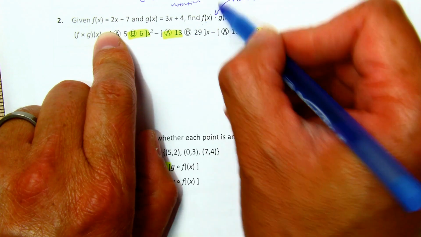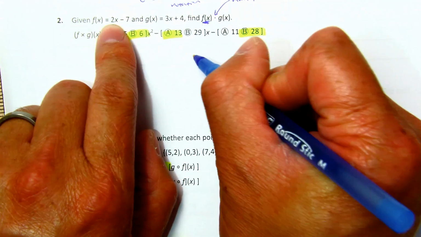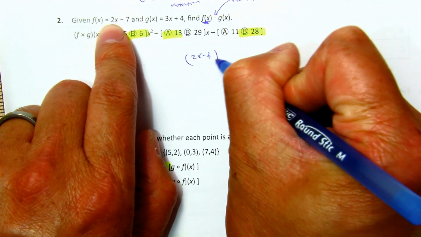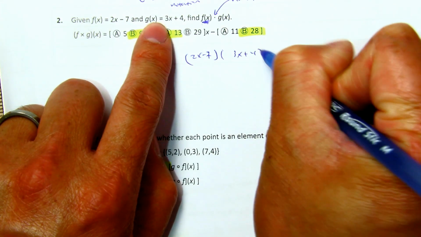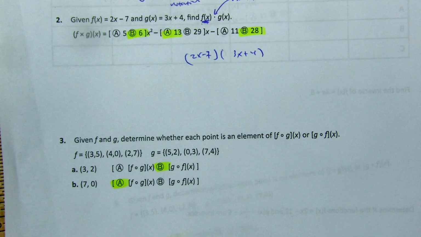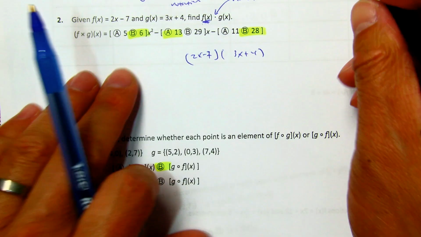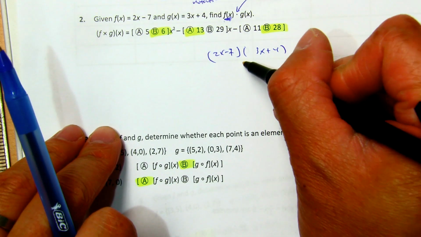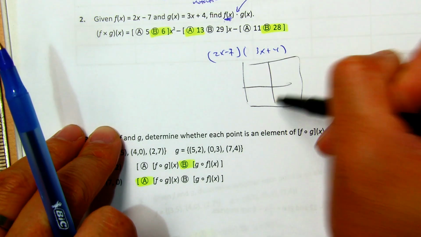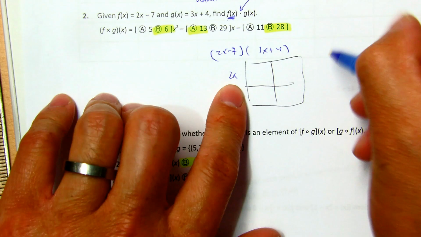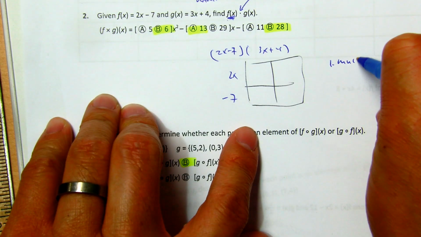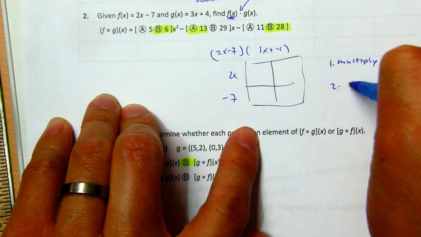So f of x is 2x minus 7. And then g of x is 3x plus 4. You can use FOIL here, or I teach my students to use the box method. 2x minus 7, you're going to multiply, and then you're going to combine like terms or add.